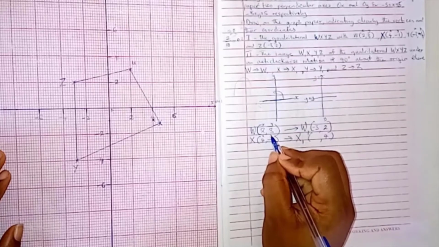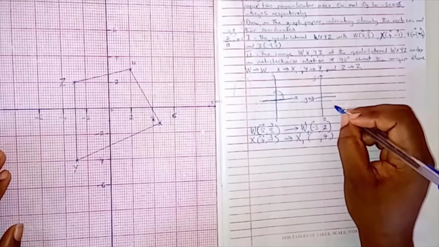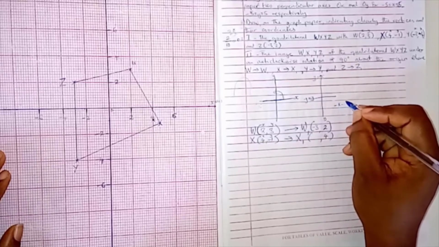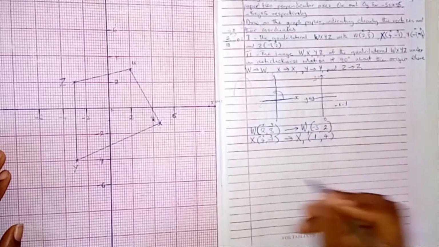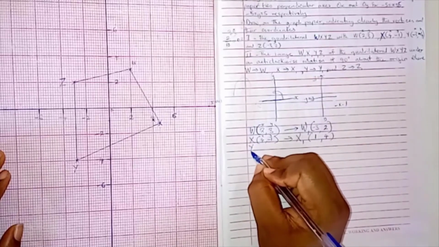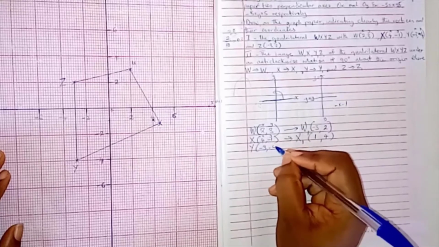Your new value for y will be minus y, so we will have minus times minus 1. And what is minus times minus 1? We are going to get a 1.